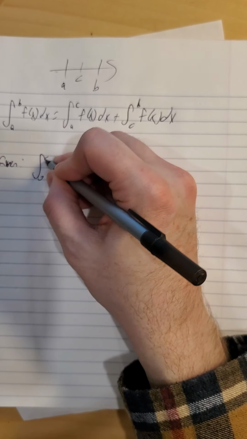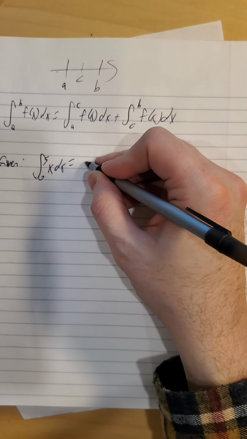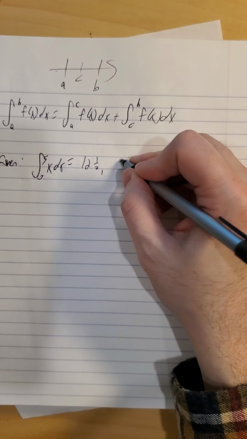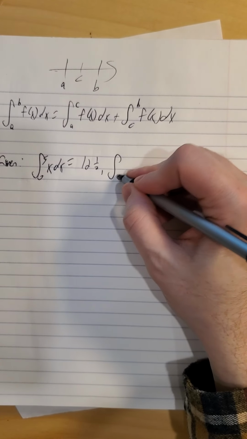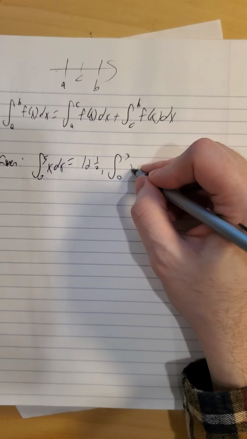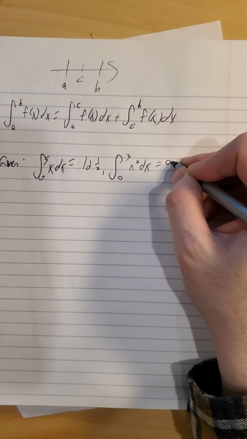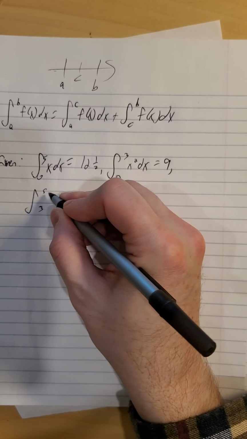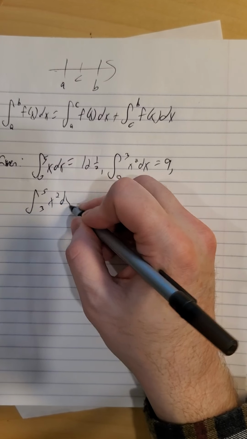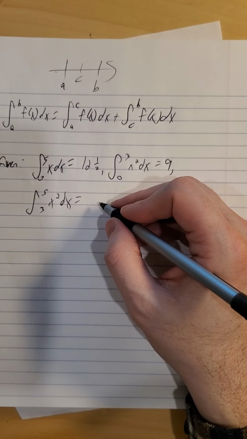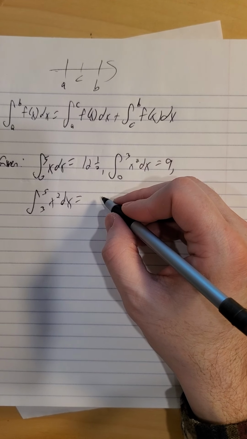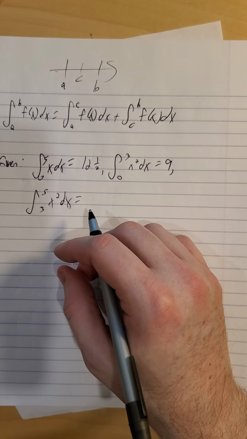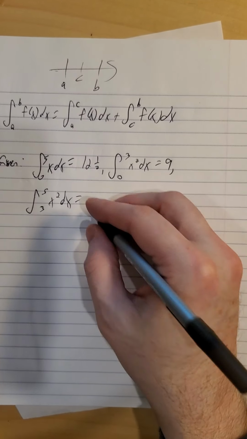So the integral from 0 to 5 of x dx, let's say that that's known to be 12 1/2, and that the integral from 0 to 3 of x squared times dx is known to be 9, and that the integral from 3 to 5 of x squared times dx is known to be, sorry, not 3 1/4, 32 2/3.